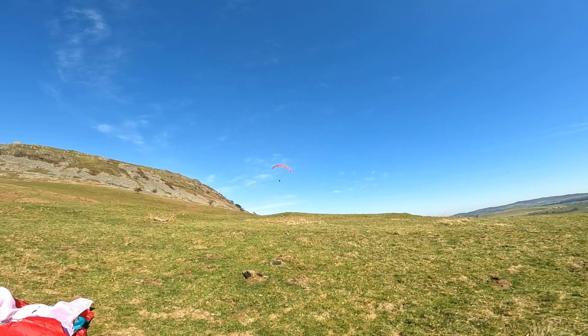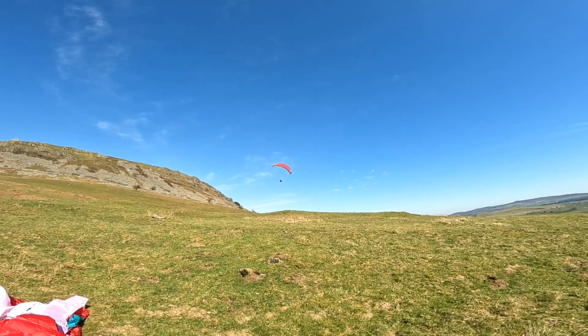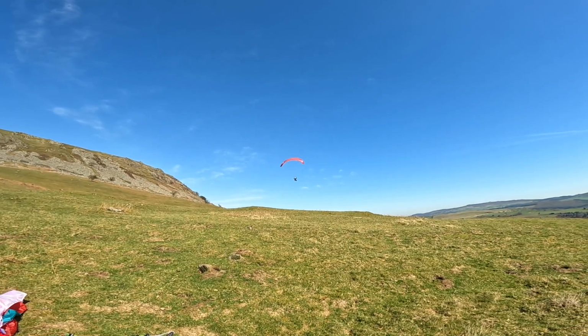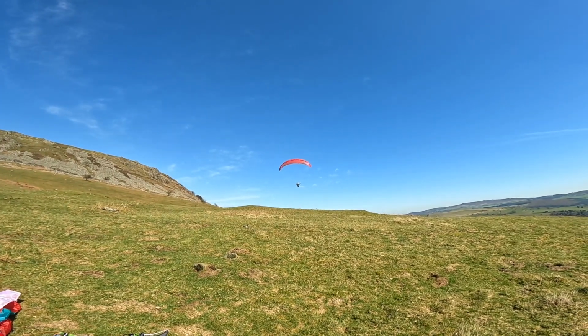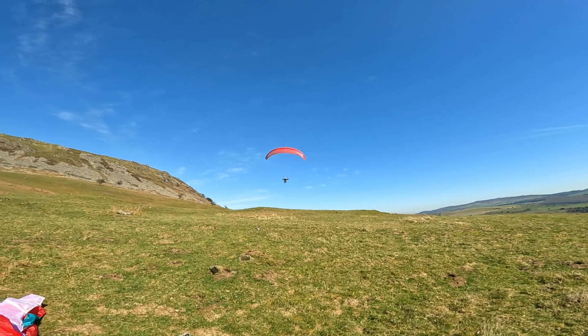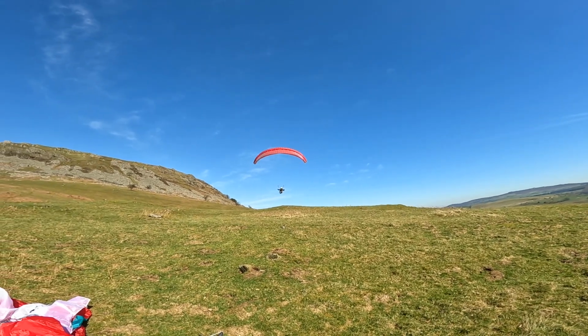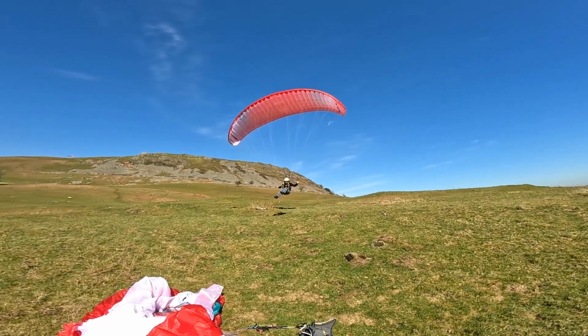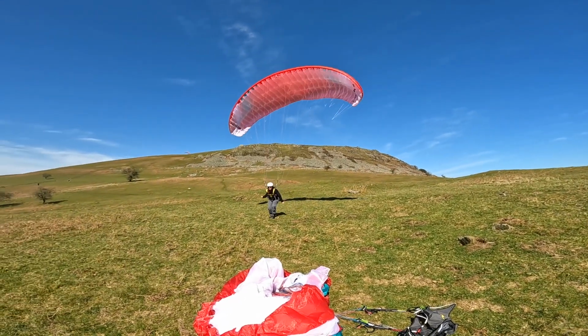And now here we go. No tight turns now. Small S-turns, if anything, now. There you go, her arms have gone up, look. Loads of speed now. Stand up. There you go. And then lots of speed, and then here comes the flare.